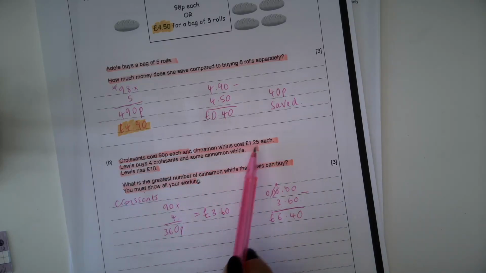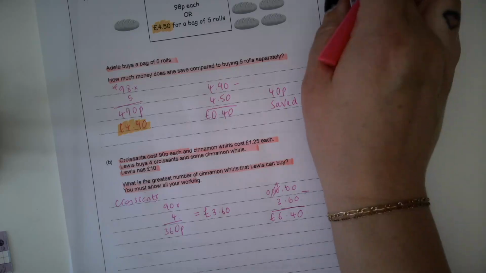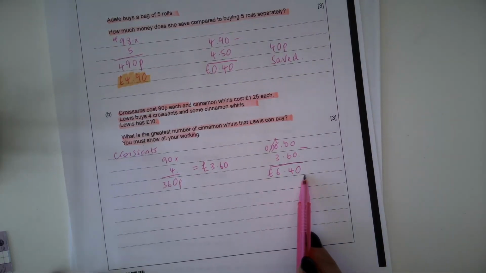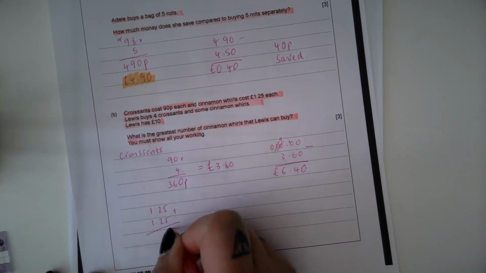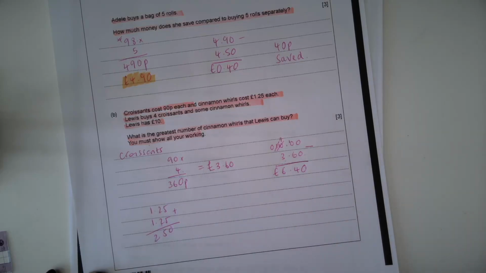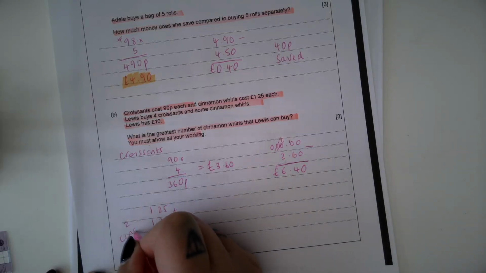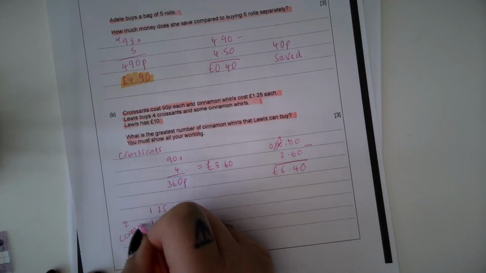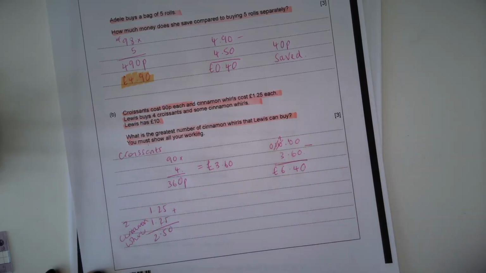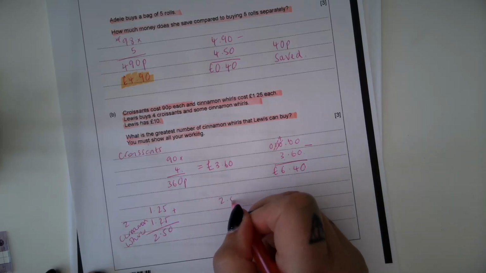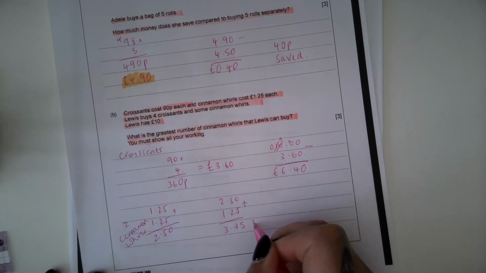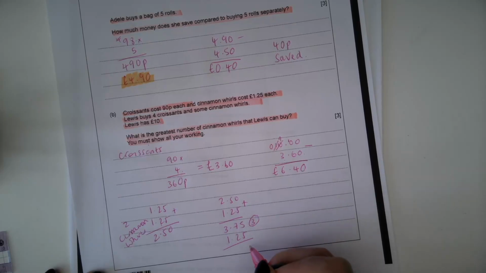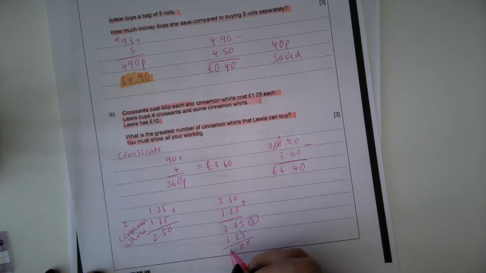We want to see how many cinnamon whirls he can buy. So I'm going to count up in £1.25s and see how many he can get. £1.25 plus £1.25, so that's 10, 15, £2.50. That's for 2 cinnamon whirls. If I add another £1.25, that's for 3 cinnamon whirls. Let's add another £1.25. That is for 4 cinnamon whirls.